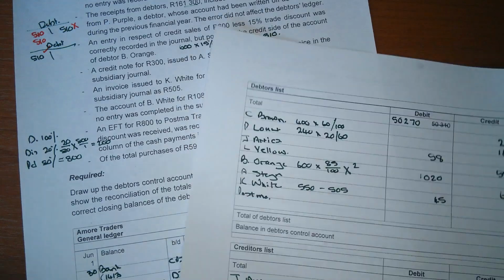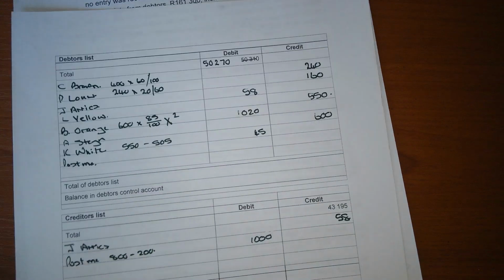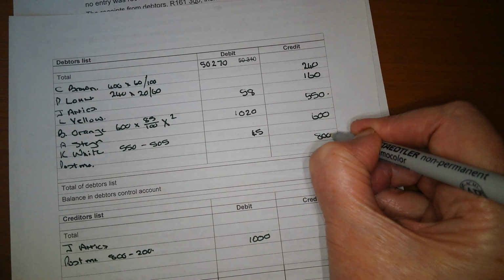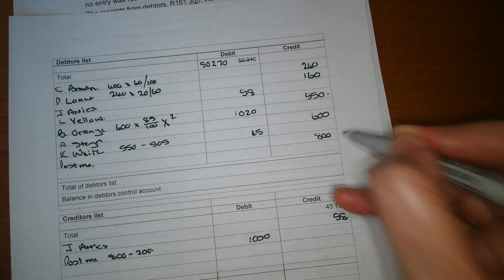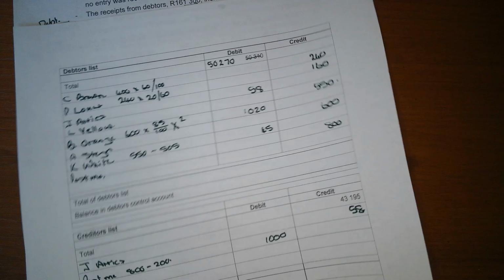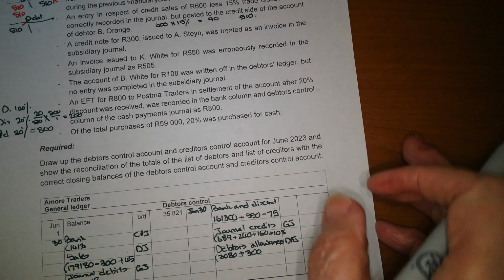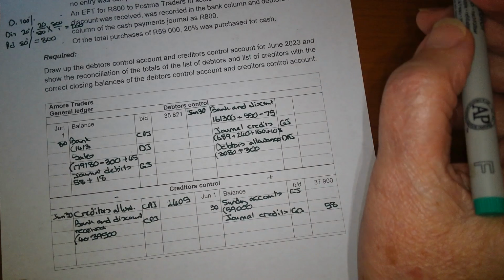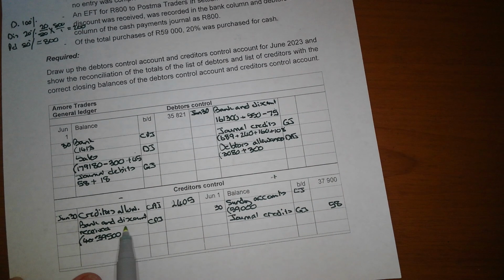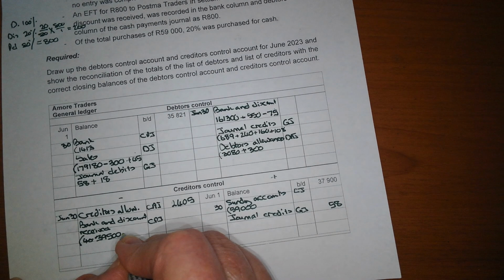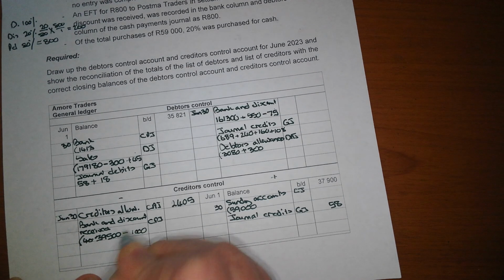And the entry that we recorded was only 800, so it means that I will show that this 800 should not be there on the debit side, and I will show it on the credit side, the 800. When we go to the creditors control account, the bank and discount amount will be the 800 plus the 200, so we will show that we owe our creditors 1,000 Rand less.